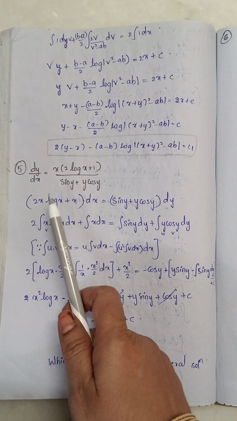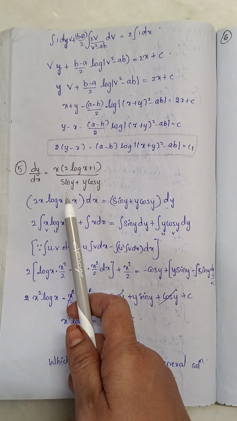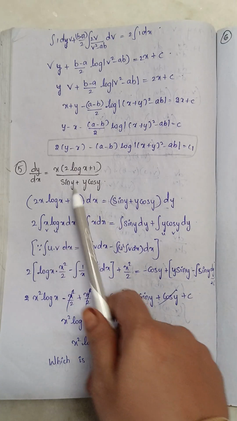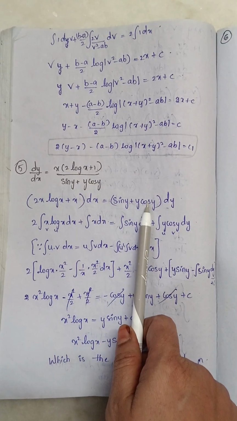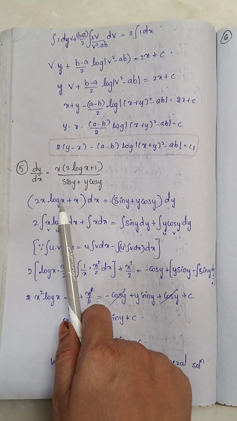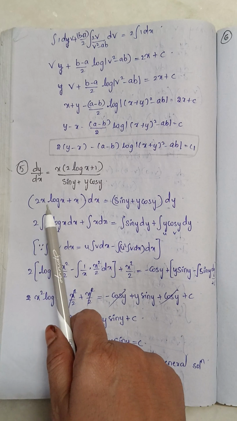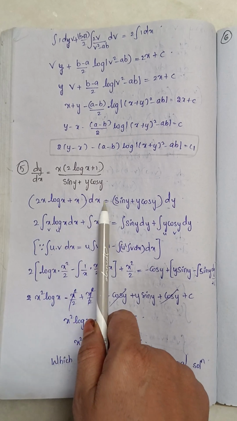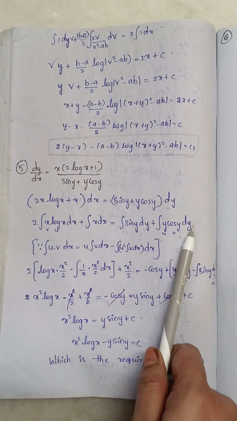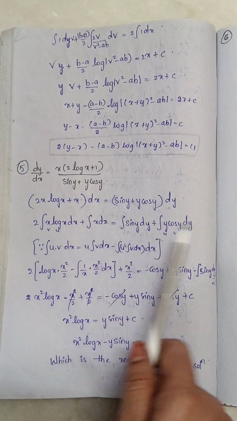Here also we can take the variable separable method. Take cross multiplication here, okay, and here only x terms we have, here only y terms. That's why you can take first into dx, x into dx, sin y into dy, this into dy. Now take integration for every term.